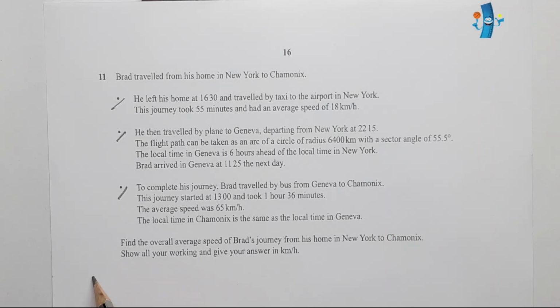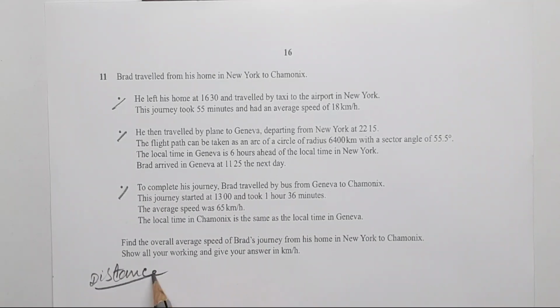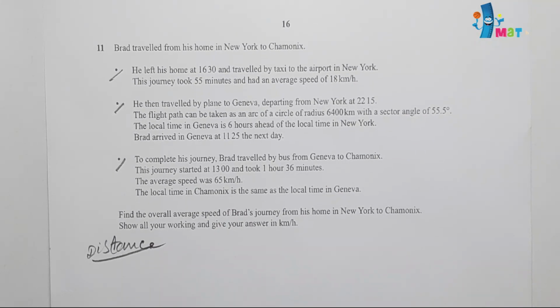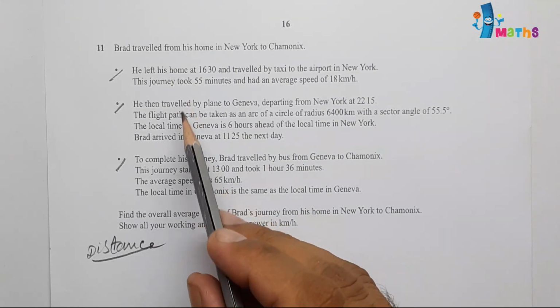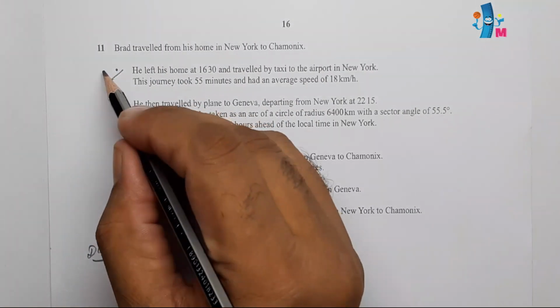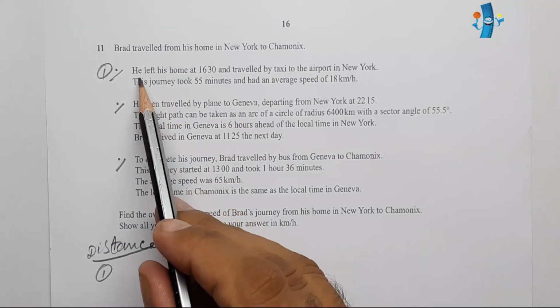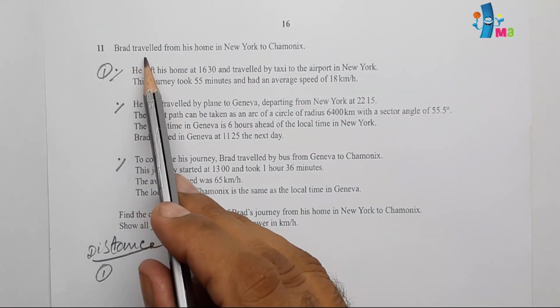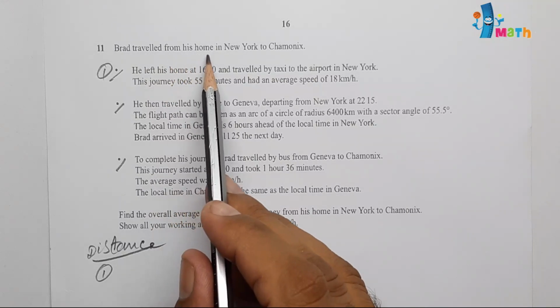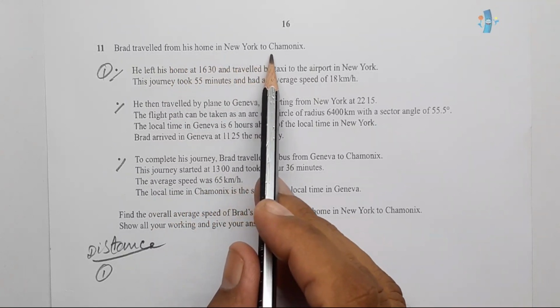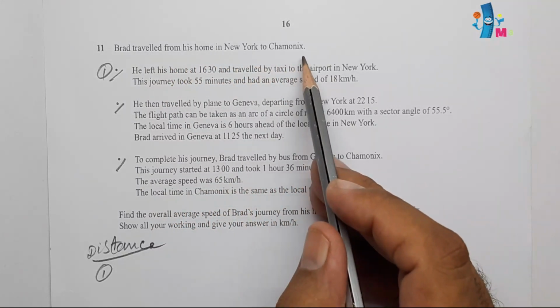So first we will go through the distance part. I will tackle the distance part for all 3 sections. For the first section, it says Bard traveled from his home in New York to Chamonix.